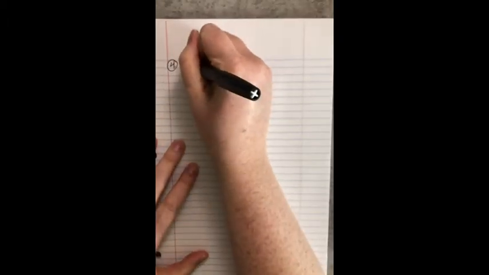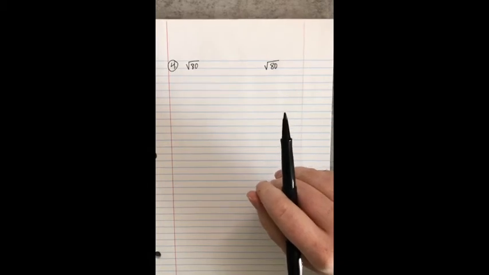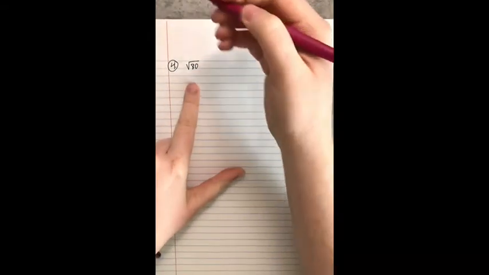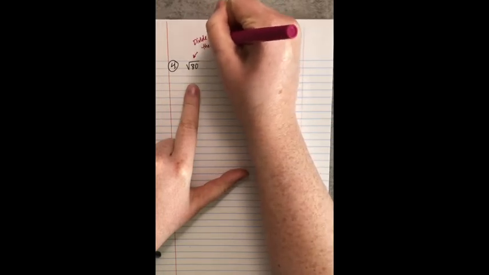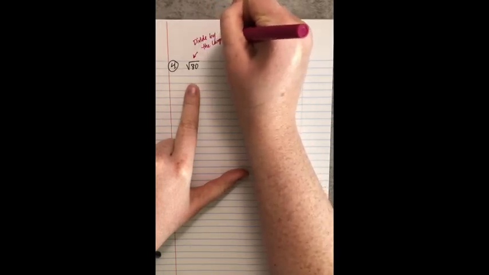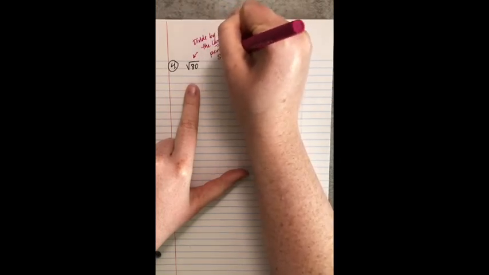Square root of 80. Now we're actually going to solve this 2 different ways, because, first of all, there's like a million different ways that people like to break down square roots. I'm just showing you my preferred method. How I tell you to do it, in our steps, is to divide by the largest perfect square number.